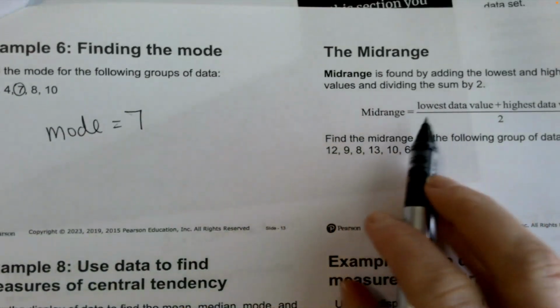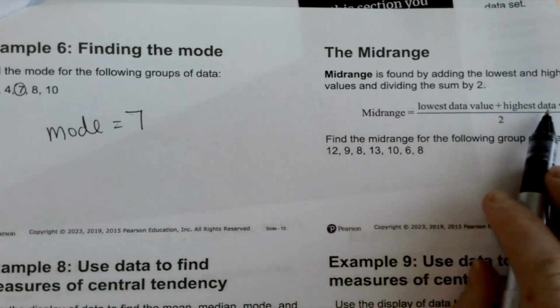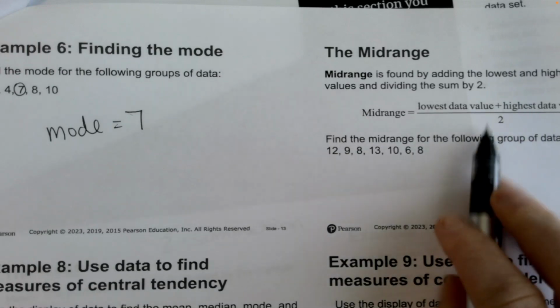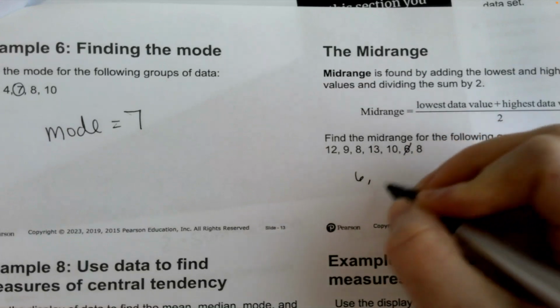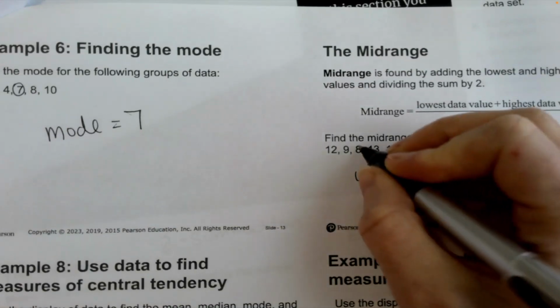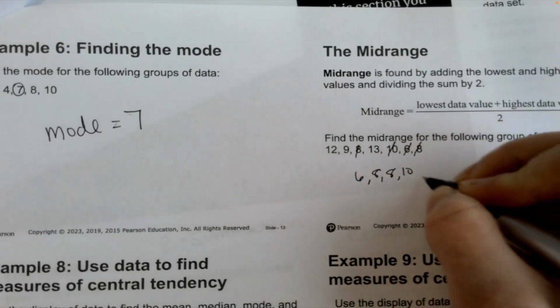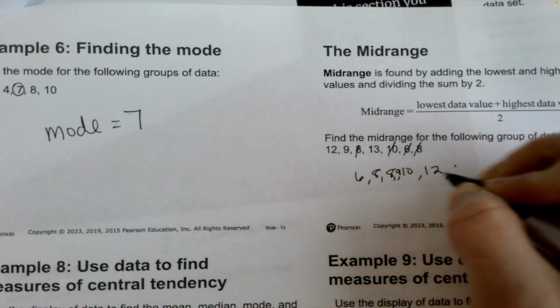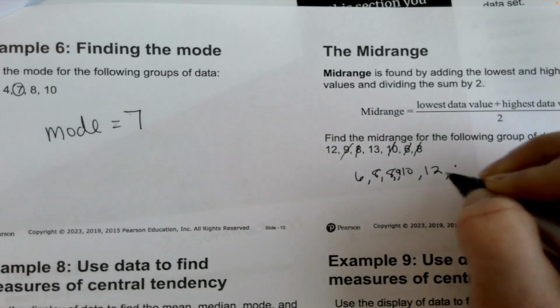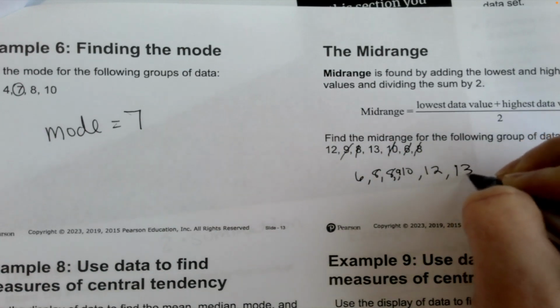Okay, mid-range. You do your lowest data value plus your highest and divide by 2. So we have to list them in order first. So 6, 8, and 8, 10, 12. Oh, I forgot my 9. There we go. 12 and then 13.